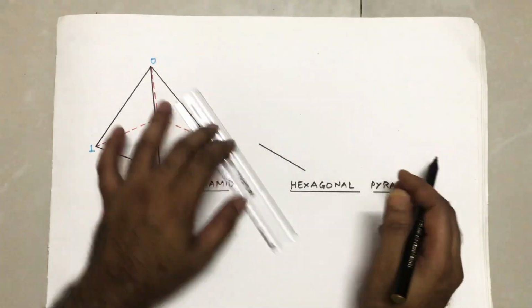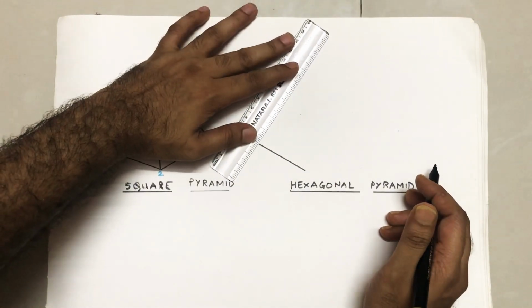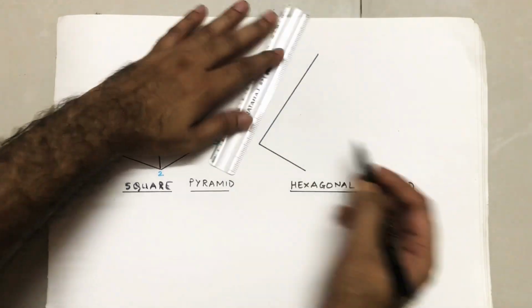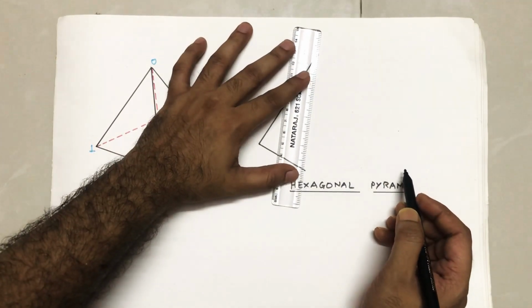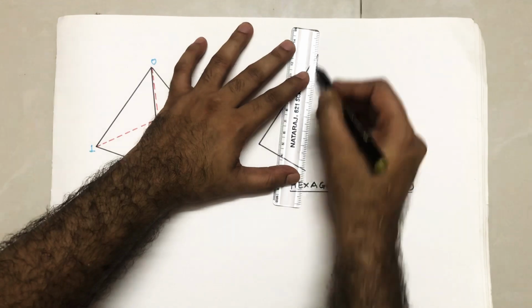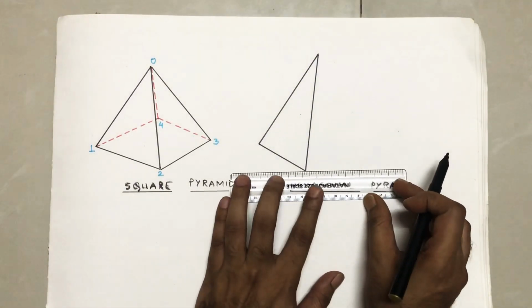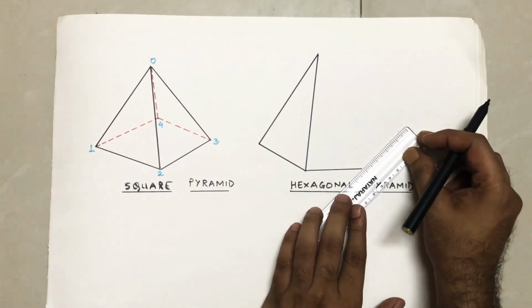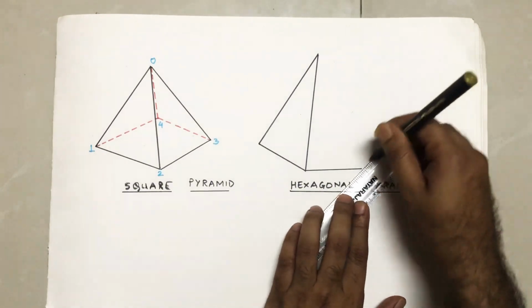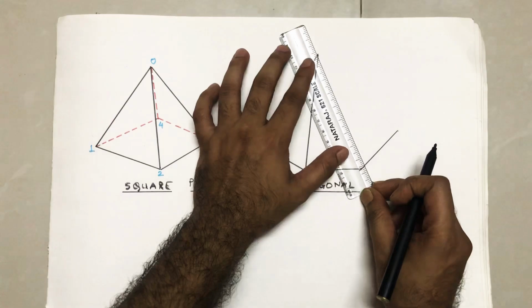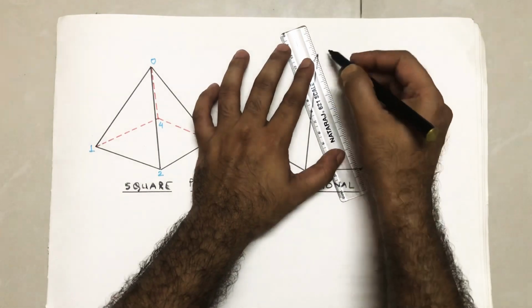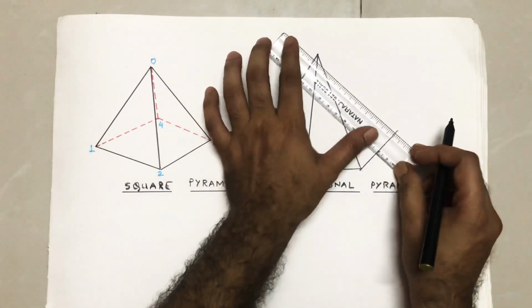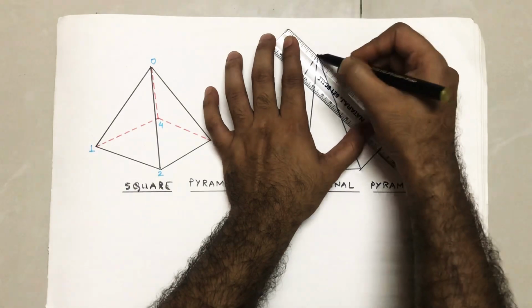Here, I'm going to draw a hexagonal pyramid now. Here, I'll draw some edges. Just quickly draw it for reference. Now, this is what a hexagonal pyramid will look like.